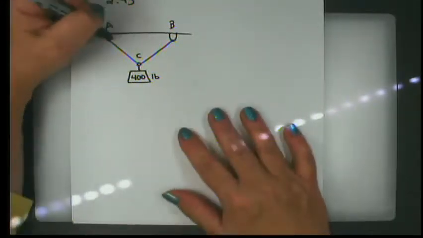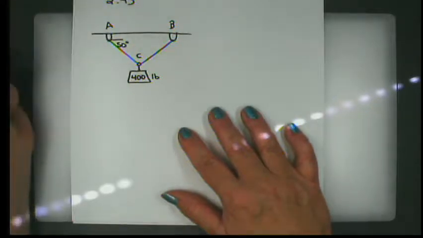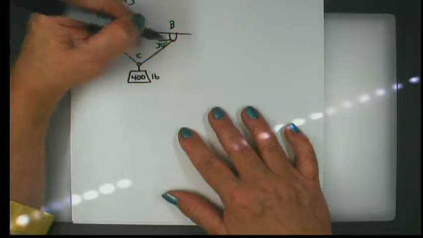So this is not a free body diagram. This is just a diagram of the problem statement. We're told that this angle is 50 degrees. And we're told that this angle is 30 degrees.